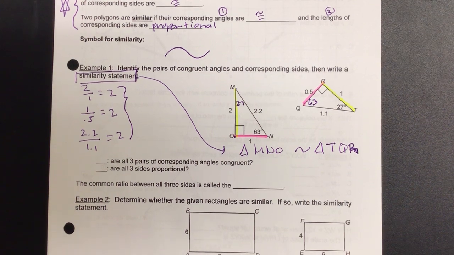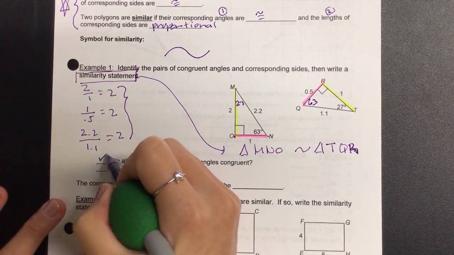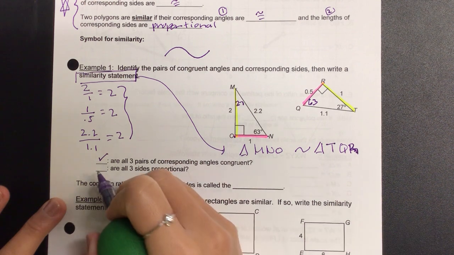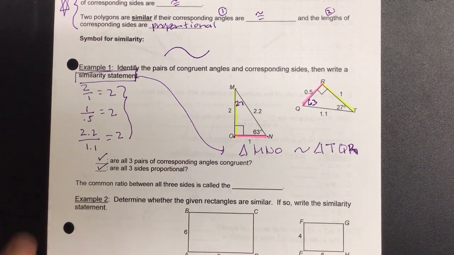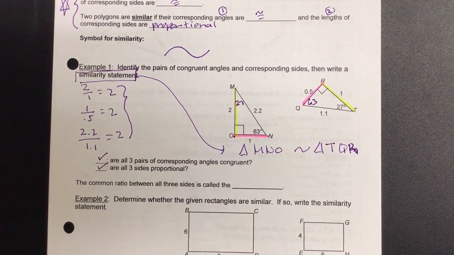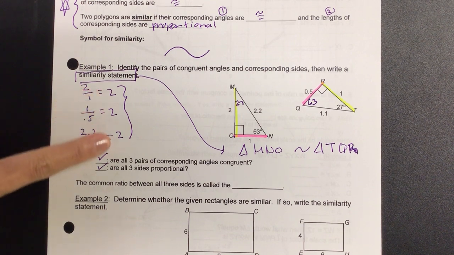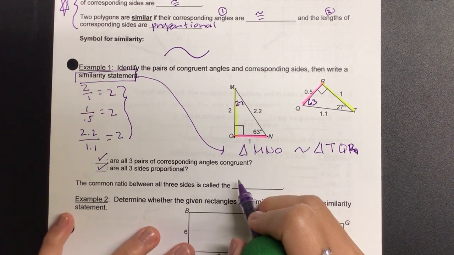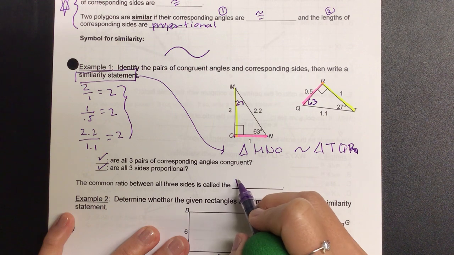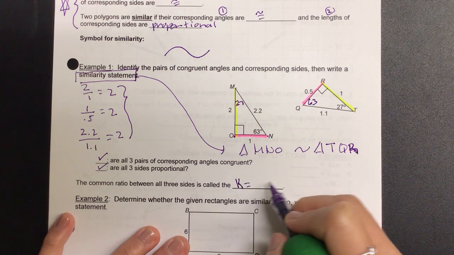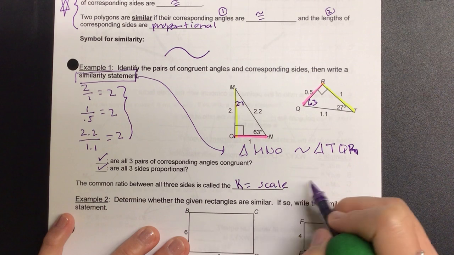So let's put a check mark on the bottom. It says all the angles are congruent. That's true. Were all the sides proportional? Yes, they were. Now, the 2 that we found, when we simplify the sides, that's actually called a scale factor. And our scale factor for geometry is denoted by K. K is scale factor.